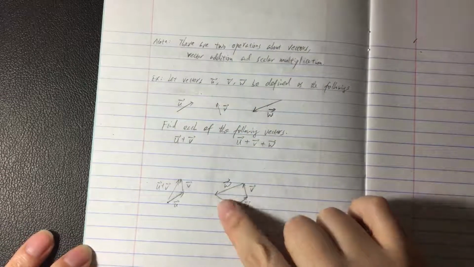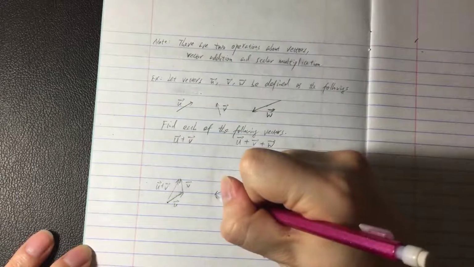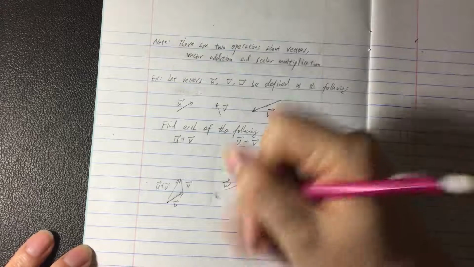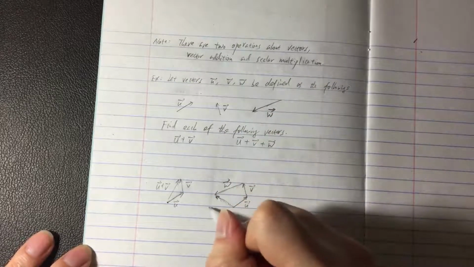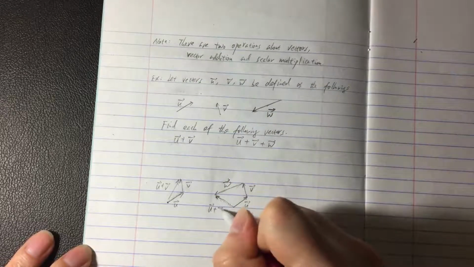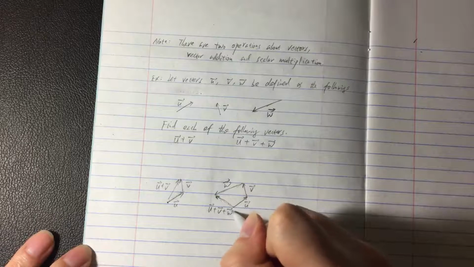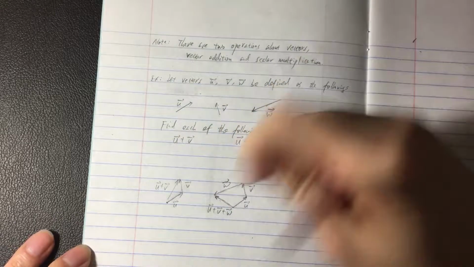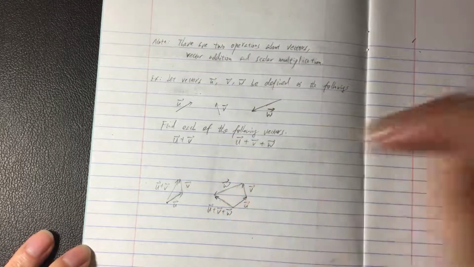Connect the initial tail with the final head. This vector here is u plus v plus w. This vector represents u plus v plus w.